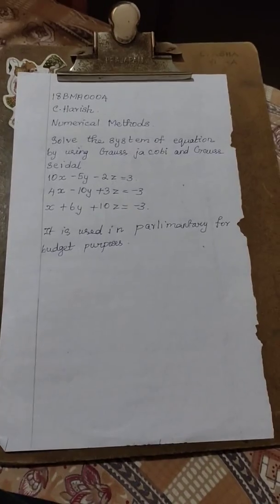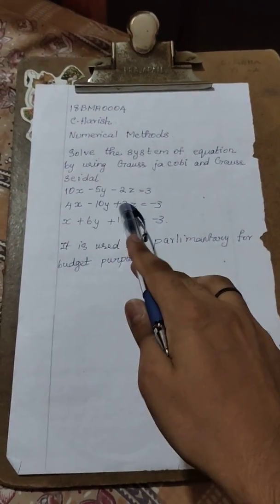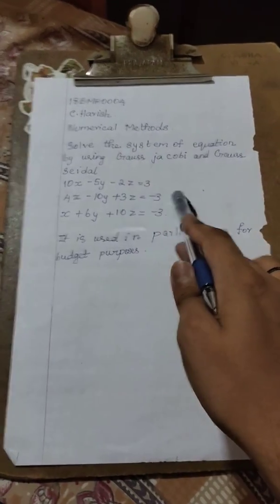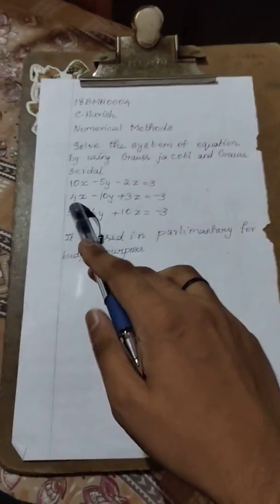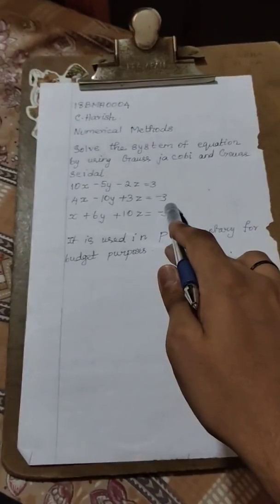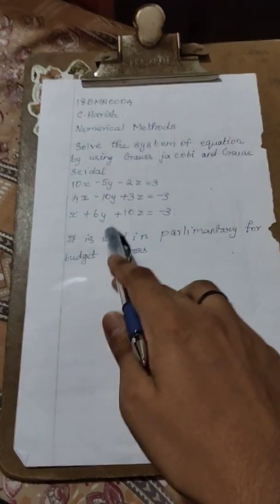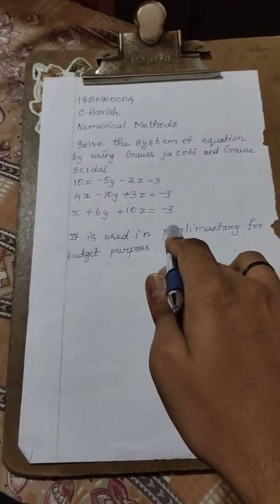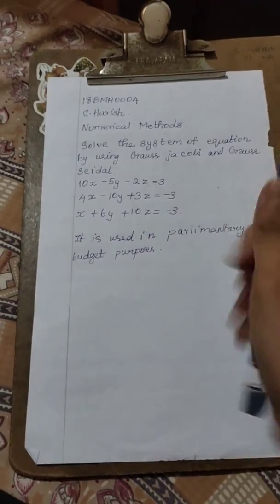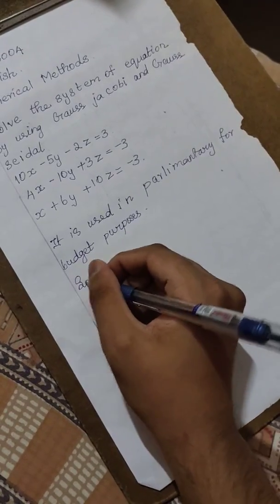The given sum is in linear equation form. 10x minus 5y minus 2z equal to 3 is the first equation. 4x minus 10y plus 3z is equal to minus 3 is the second equation. x plus 6y plus 10z equal to minus 3 is the third equation. So let us solve this sum by using Gauss-Jacobi first.